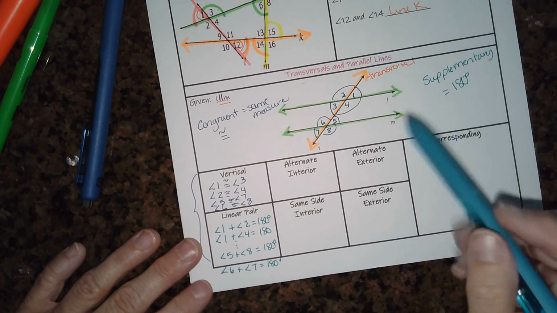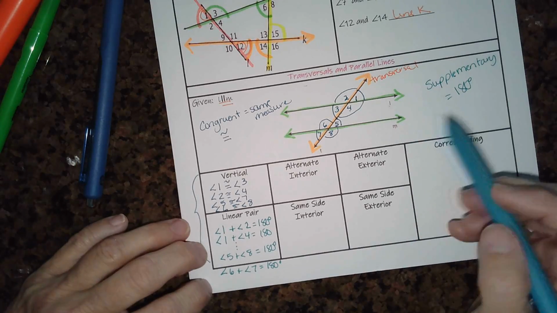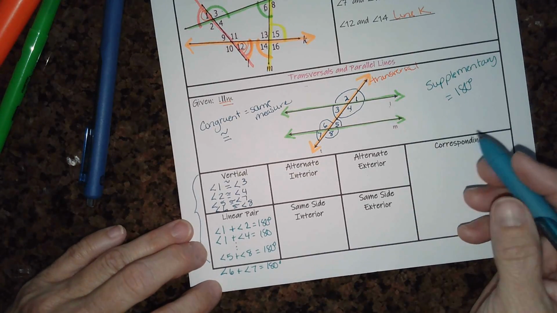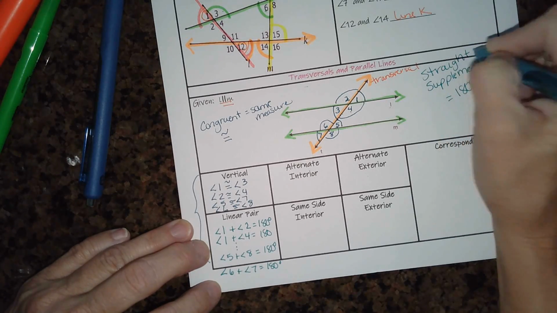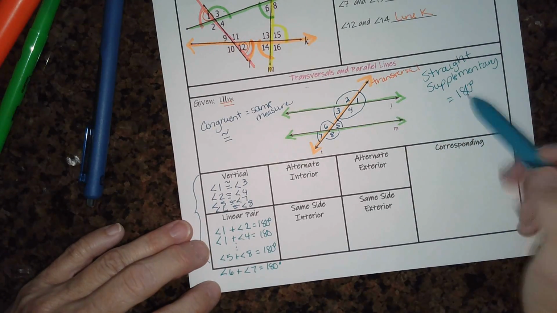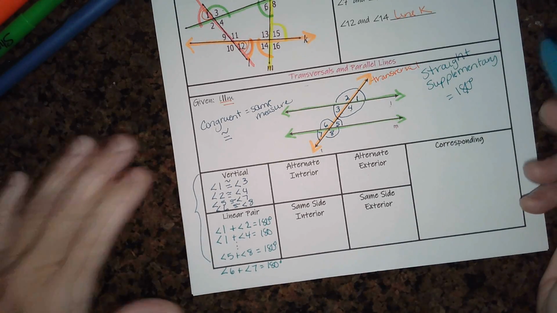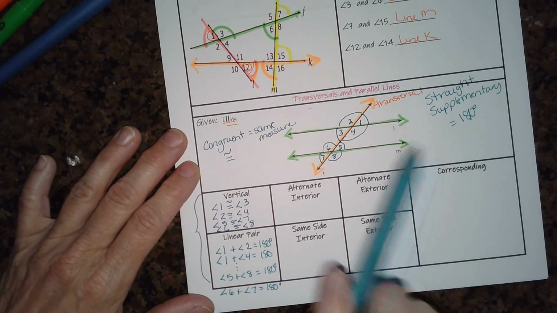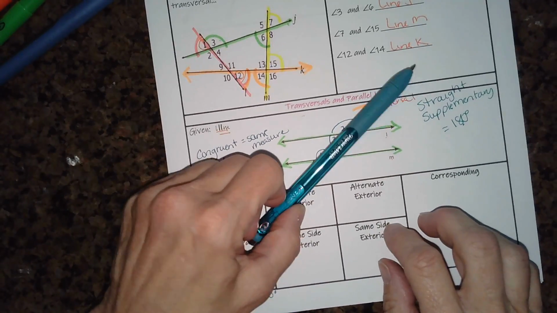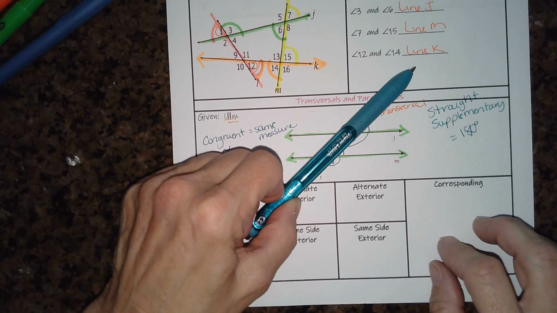So linear pairs are two adjacent angles that form a straight angle. Straight angles are 180 degrees. So the next thing we talked about in our activity yesterday was this idea of a transversal, which is a line that intersects two or more parallel lines.